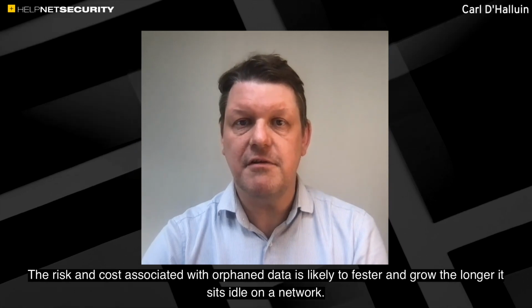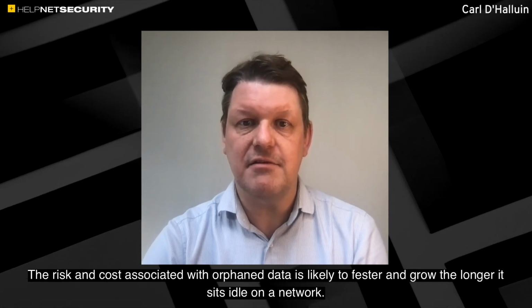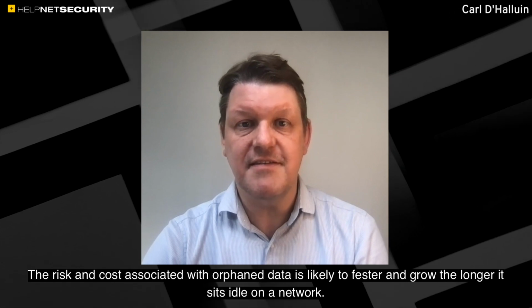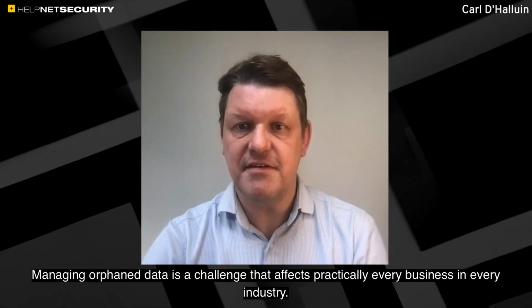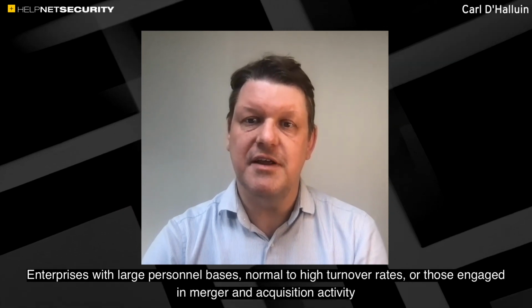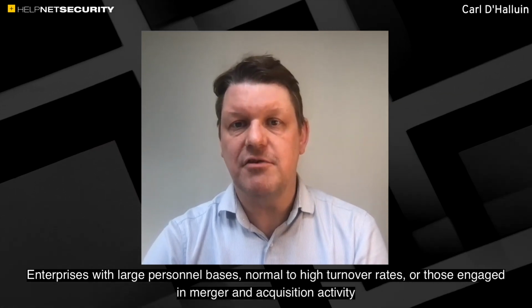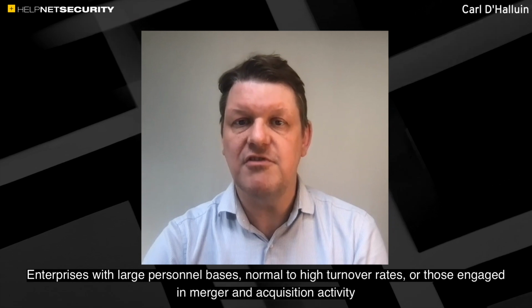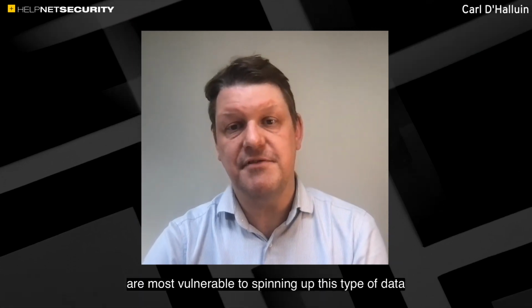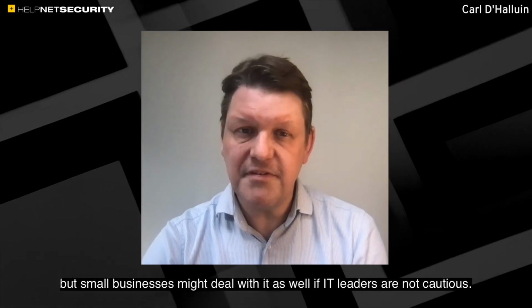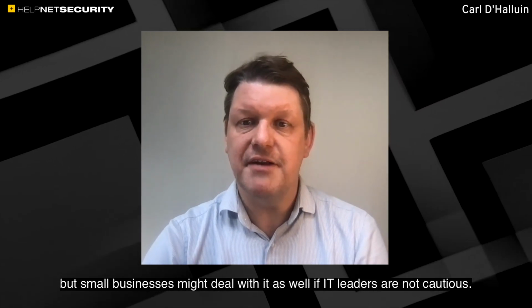The risk and cost associated with orphan data is likely to fester and grow the longer it sits idle on a network. Managing orphan data is a challenge that affects practically every business in every industry. Enterprises with large personnel bases, normal to high turnover rates, or those engaged in merger and acquisition activity are most vulnerable to spinning up this type of data. But small businesses might deal with it as well if IT leaders are not cautious.